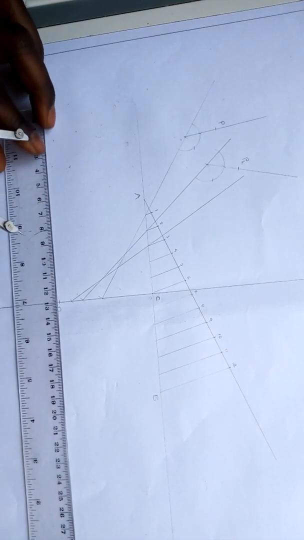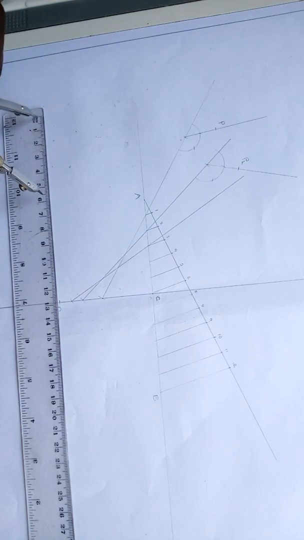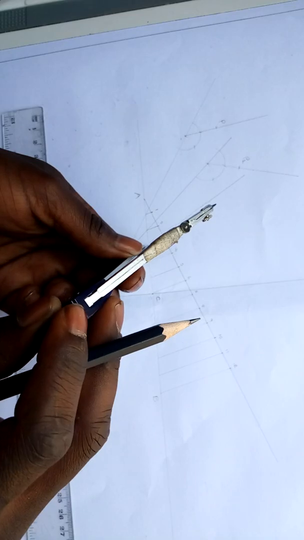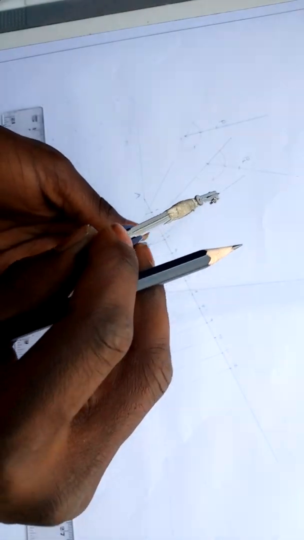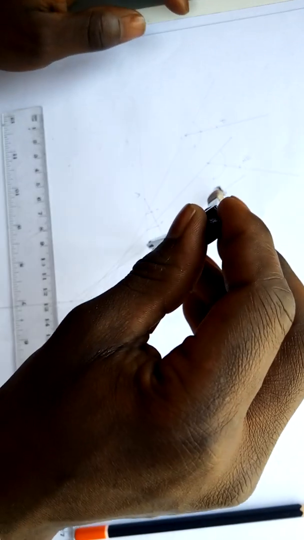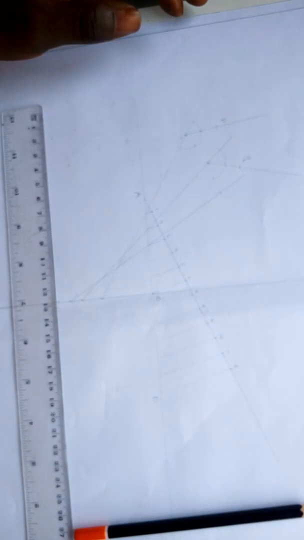Then you measure 56 from point 3. Strike an arc like that.